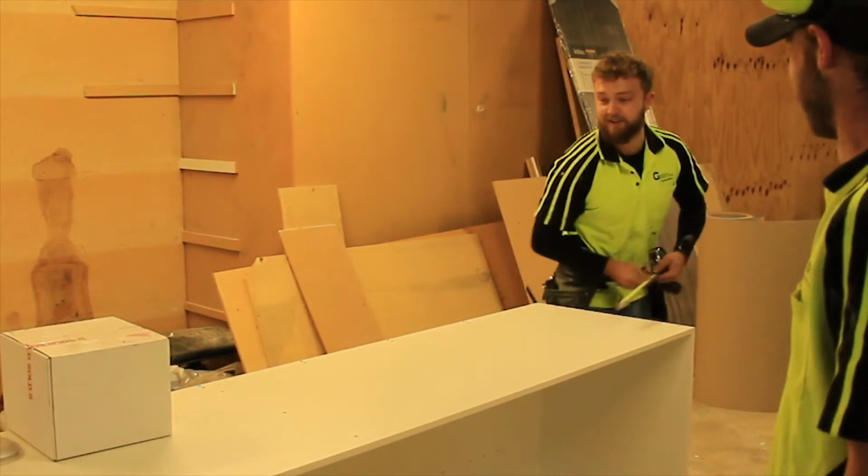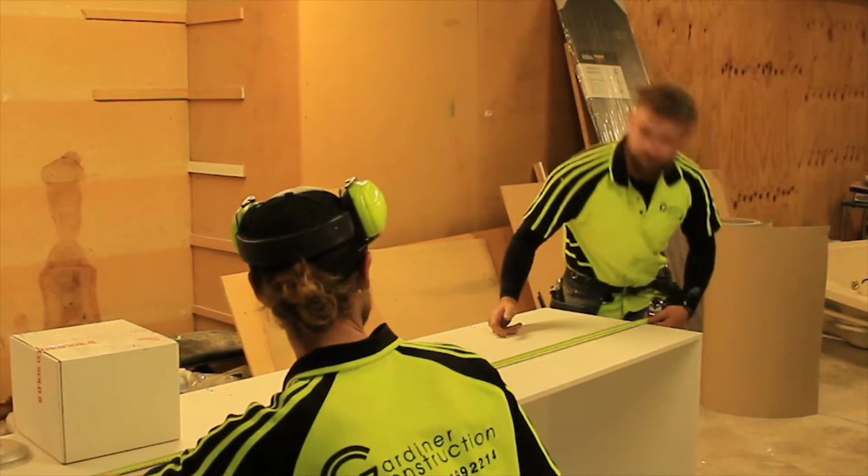What's the bench? I don't know, bro, I'll measure it. 2040.